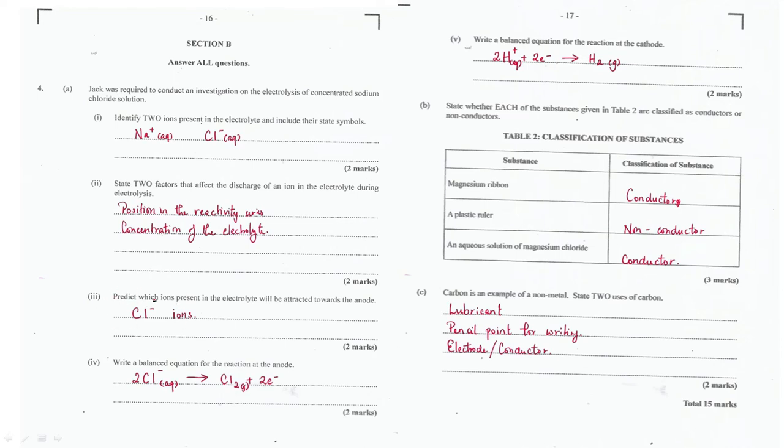It says predict which ions present in the electrolyte will be attracted towards the anode. And because it's a concentrated solution, it wouldn't be the hydroxide, it would be chloride ions. So for the anion reactivity series, I usually say Fiona never comes by in October.